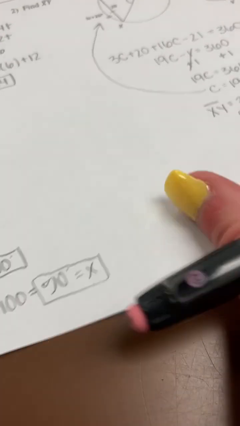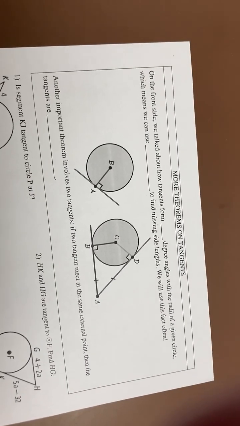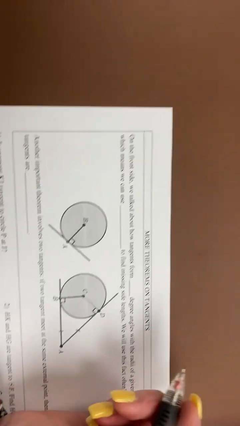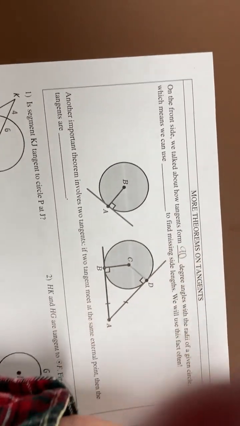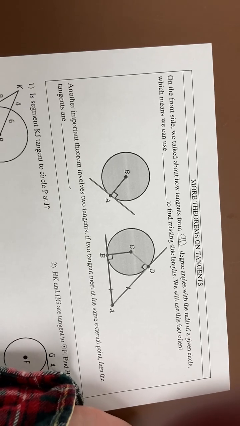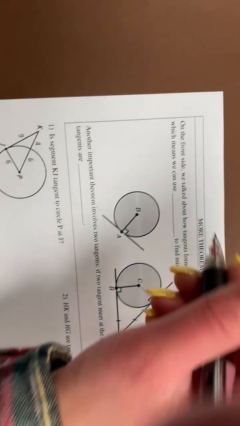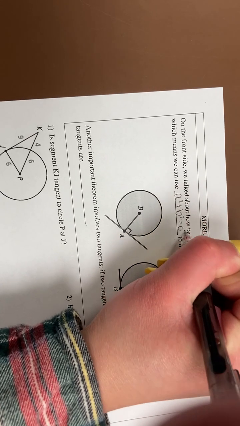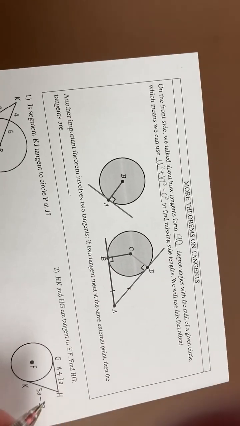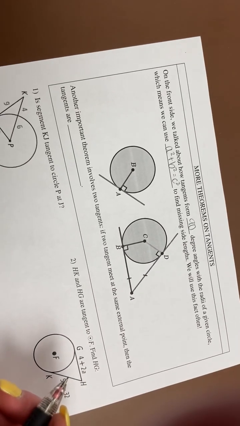All right. Now, we just talked about this. On the front side, we talked about how tangents form 90-degree angles with a radii in a given circle, which means we can use a squared plus b squared equals c squared to our heart's content, no matter what, right? We can use this to find missing side lengths.